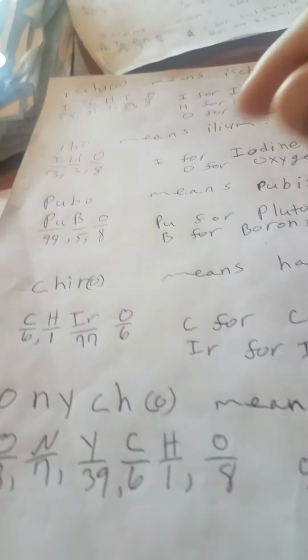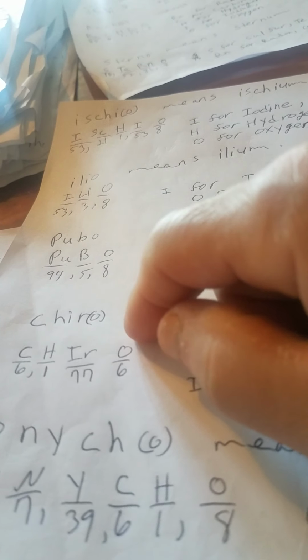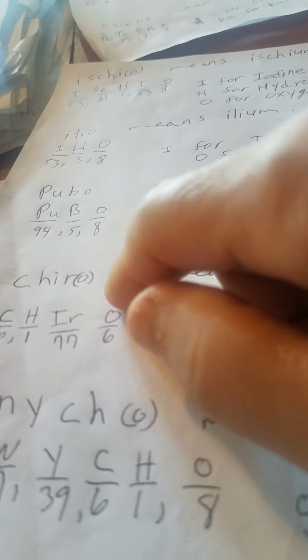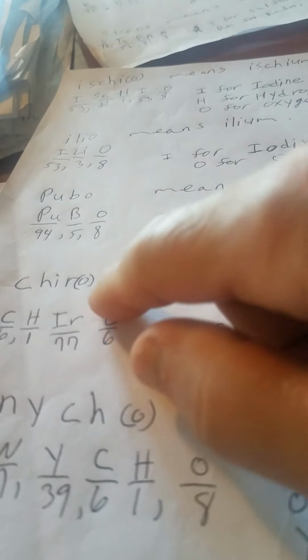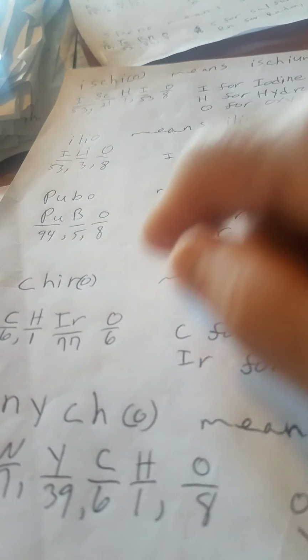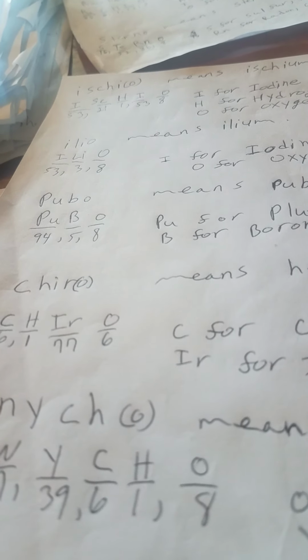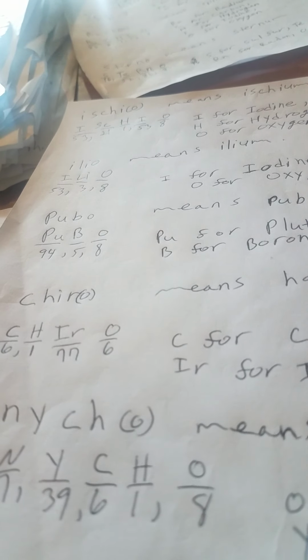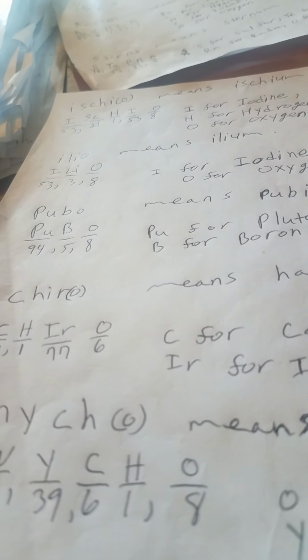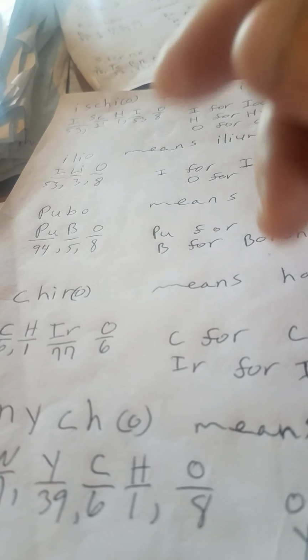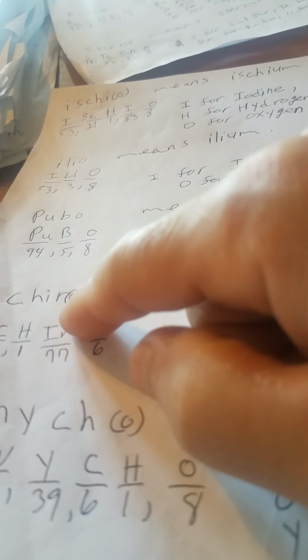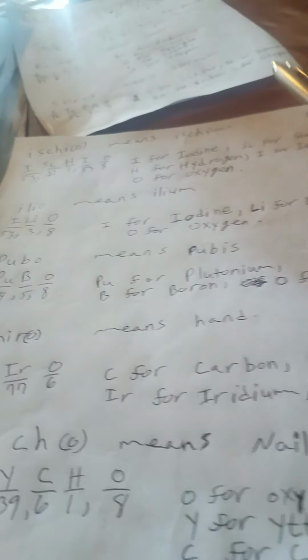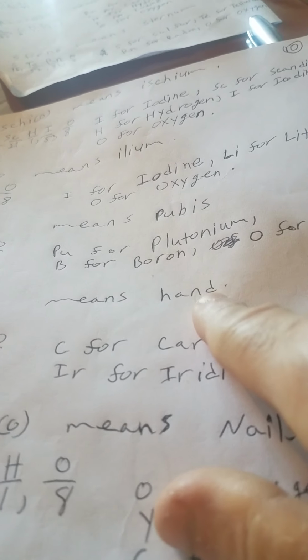Then we got Chiro. Some people may pronounce this differently, but it's really pronounced Chiro. You have an O here, right? For the Chiro, that's the hand. If you study palmistry, you know that's called chiromancy, the reading of the palms of the hands to tell the future. Chiromancy, another word for palmistry. Chiro means hand, and that's what it means here in medical terminology.